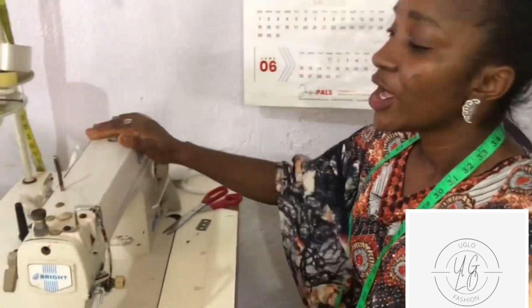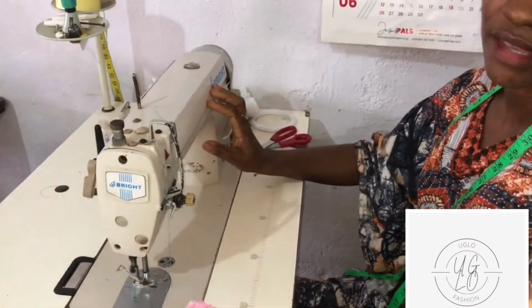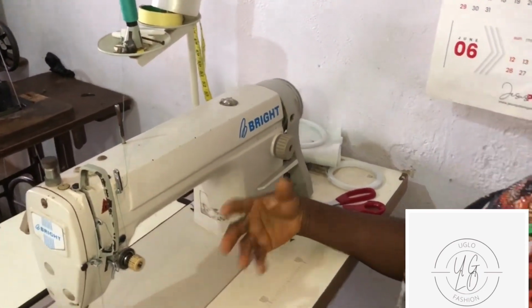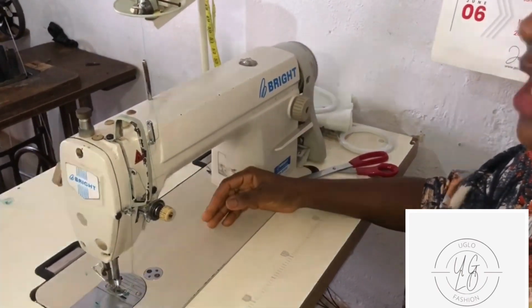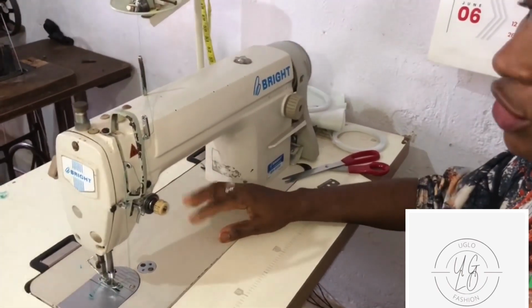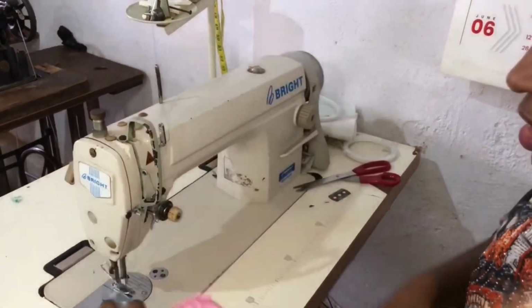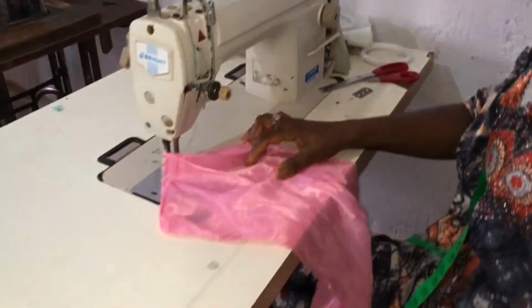Today we'll be discussing the types of machine you need for your fashion business, their prices and their function. Now, you need an industrial sewing machine just like this. This is a Bright brand. The brand name of this is Bright. We have other brands like Email, Jukai, Juki, Singer. They vary, so you can buy any one that you can afford. And it's a straight sewing machine.